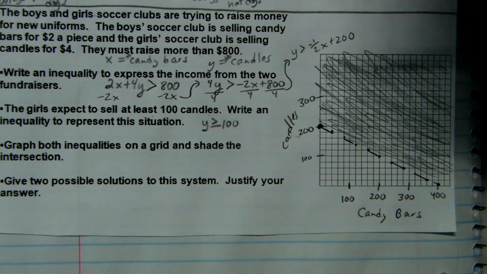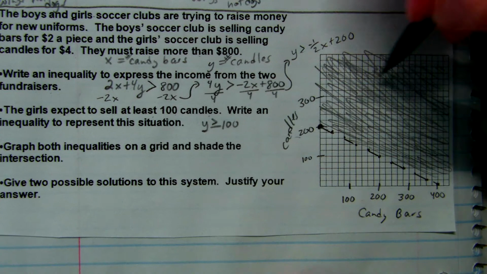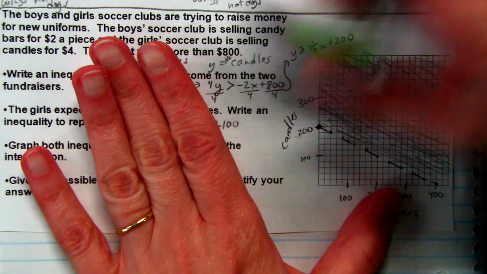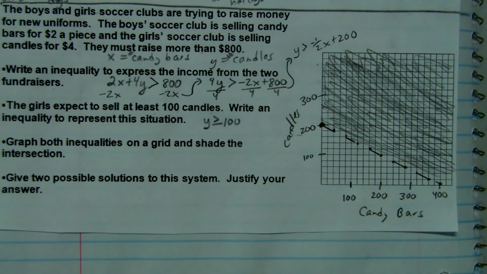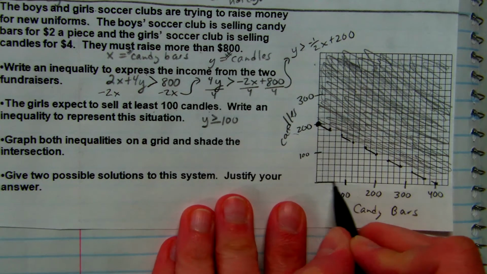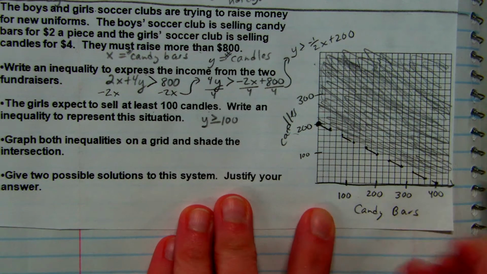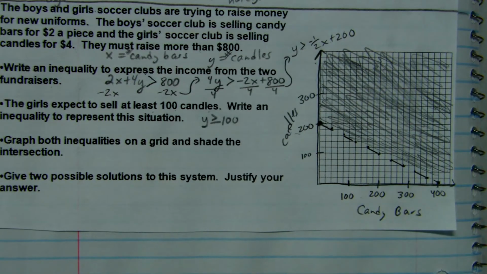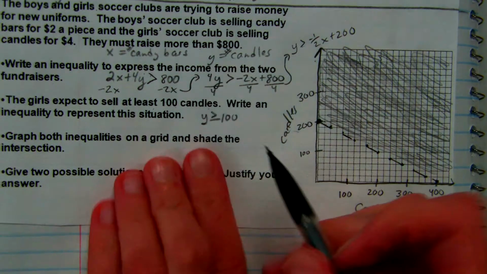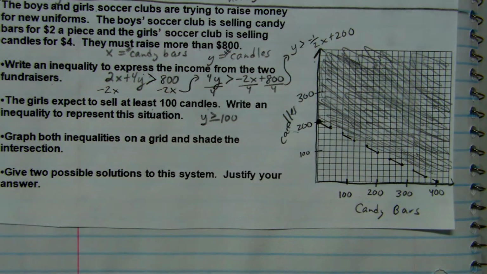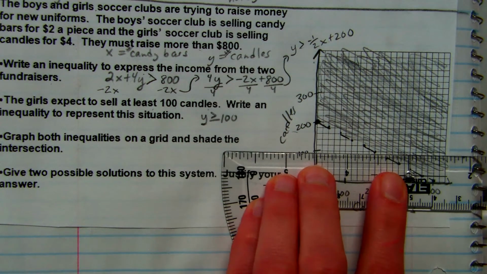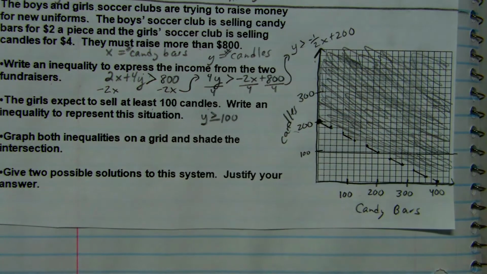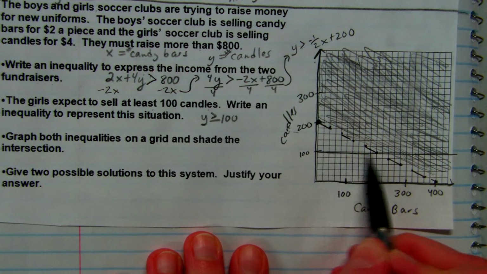But the big thing is just making sure that you know where the edges of everything are. Now it is going to stop at the X and Y axis. I guess I didn't talk about that, but we're not going to have any negatives. So this is my X axis. This is my Y axis. Okay, and then we're going to do Y is greater than or equal to 100. So I'm going to put that horizontal line this way, and we want it to be shading up.